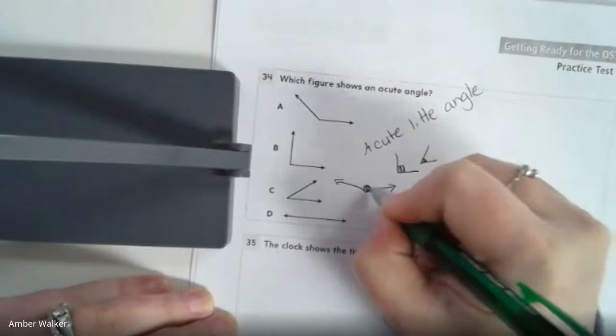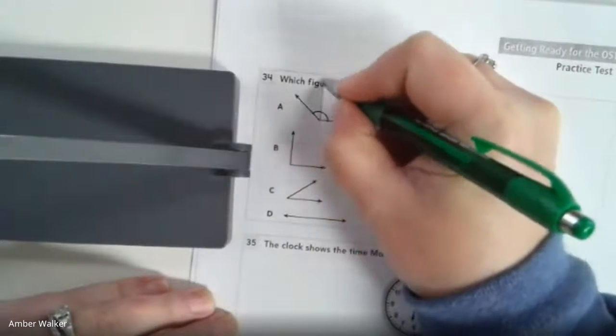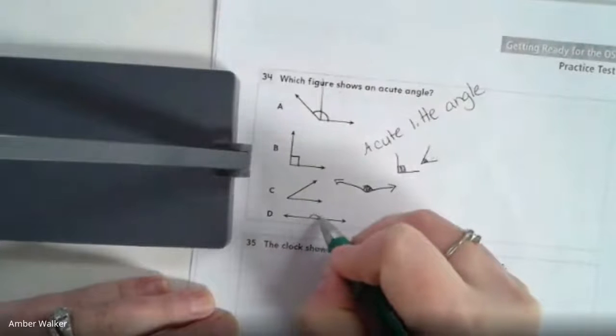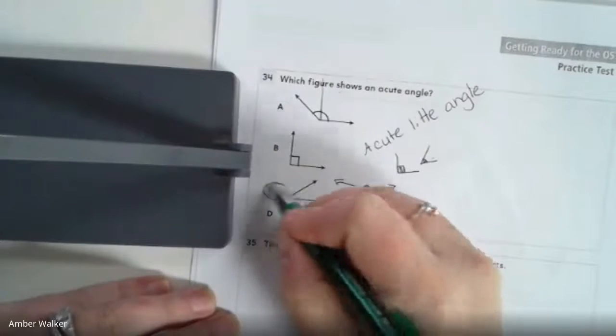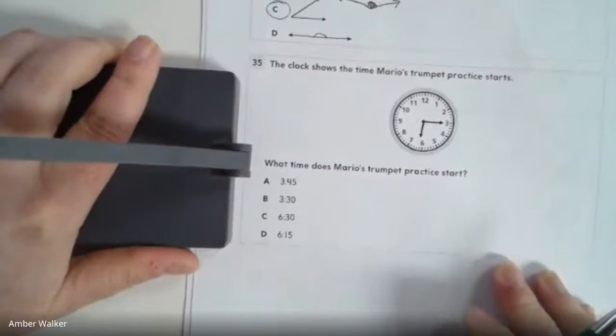So this one would be obtuse and this one would be acute. This looks bigger than 90. Here's my 90-degree angle. This one is a 90-degree angle and this one is a straight angle. So it's got to be this one, acute. It's smaller than 90.